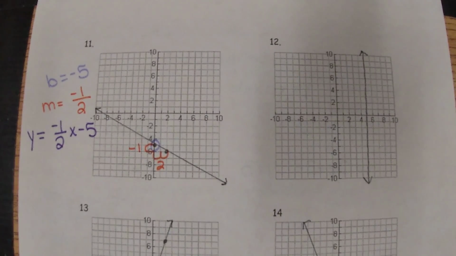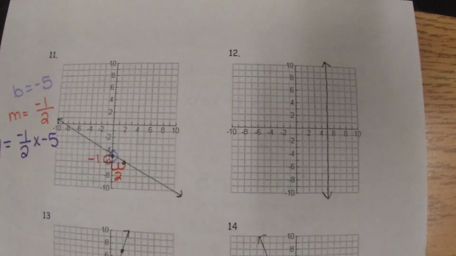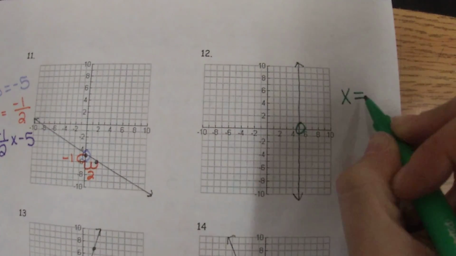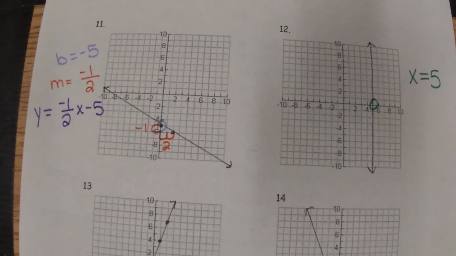Number 12, we have a vertical line. A vertical line is always undefined slope, so we should go straight to x equals. It crosses right here at 5, so we should say x equals 5.